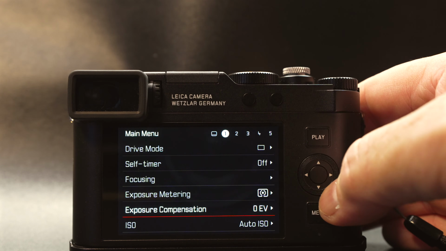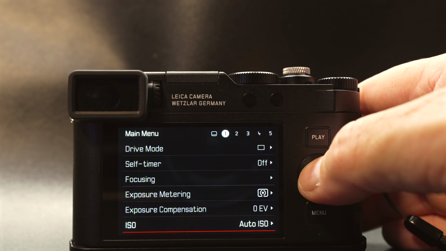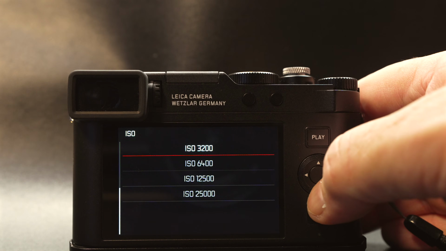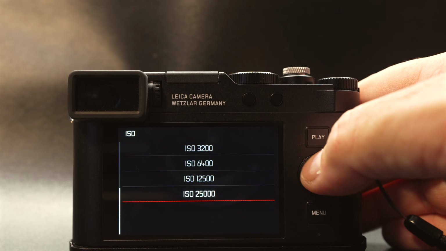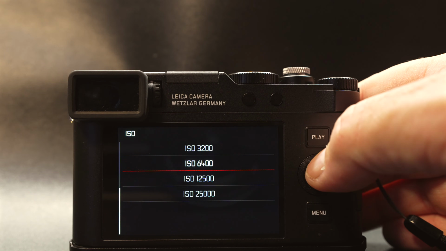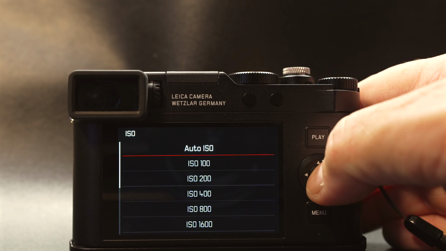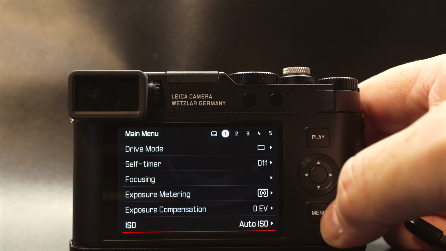when I'm in an automatic mode. I typically run auto ISO, but you can see here that you can pick all the ISOs all the way up to 25,000, and you can actually run this little camera right up to that if you want. So I keep it in auto, again, letting the camera do some of the work.